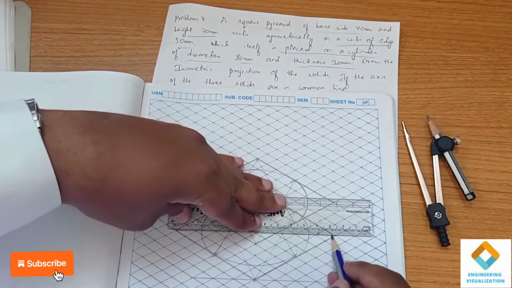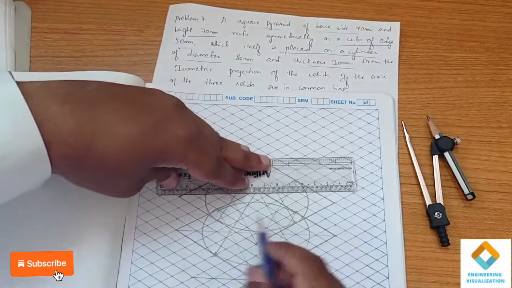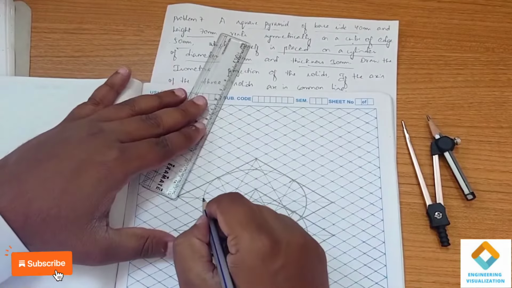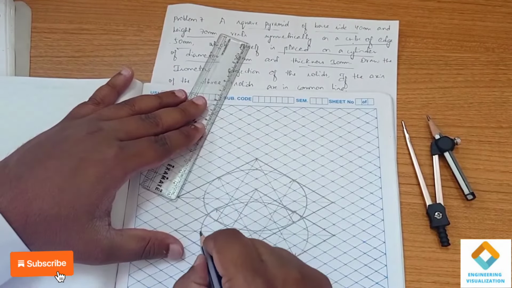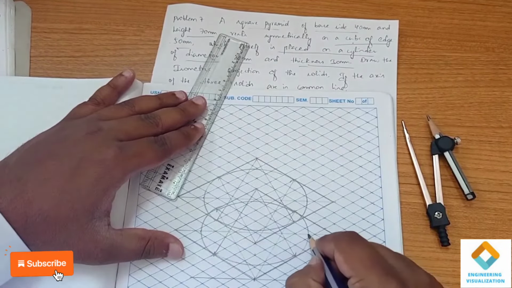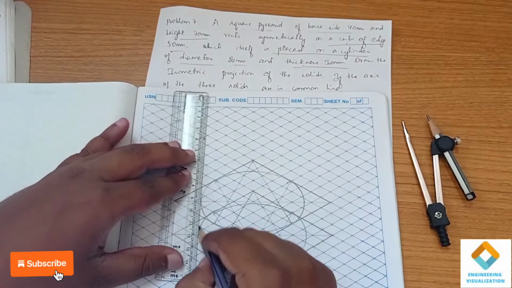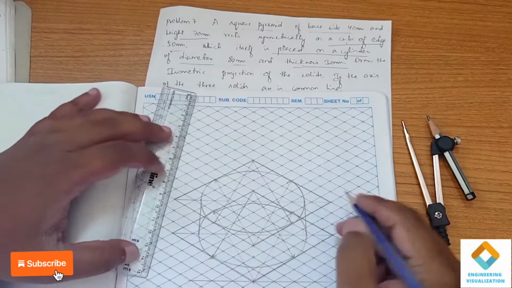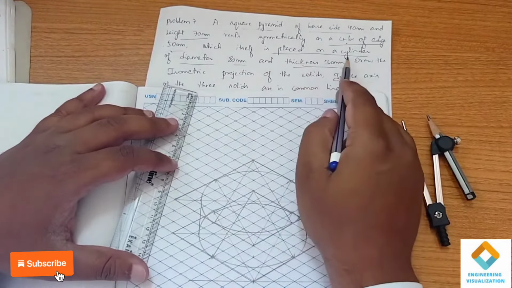So draw the diagonals here. You have to connect this point with this point, and this with this. Okay, so the cylinder is done.